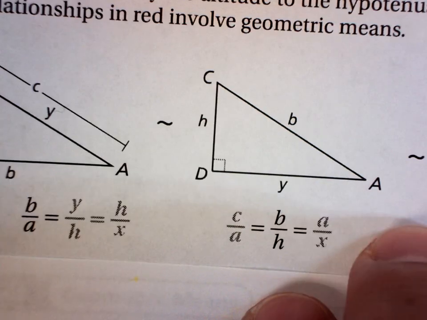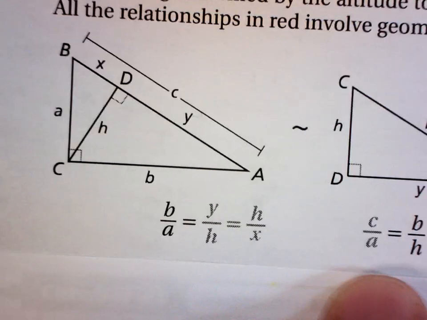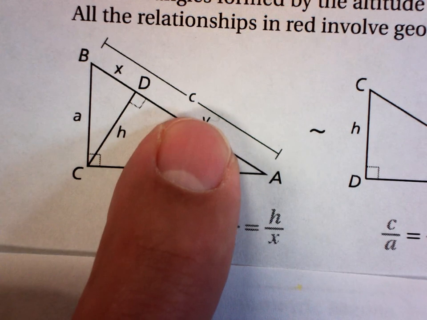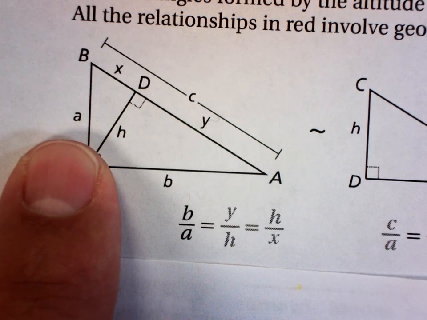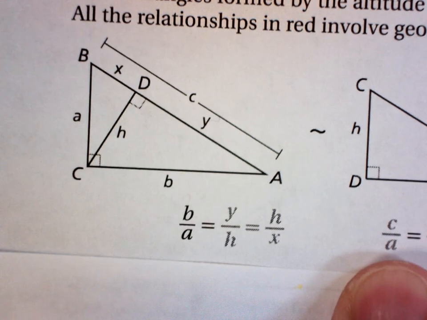So now I'm going to do it again. Go back to my original big triangle, take the hypotenuse, put it over the left-hand side. It gives me C over A right here.